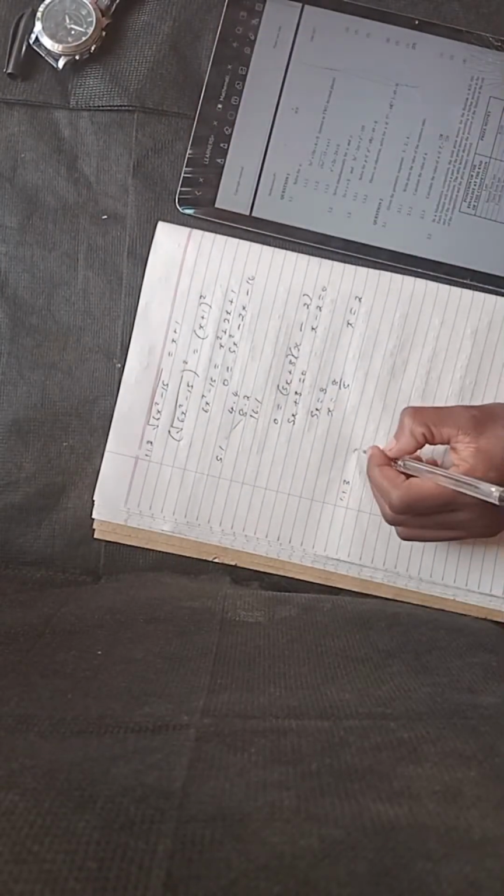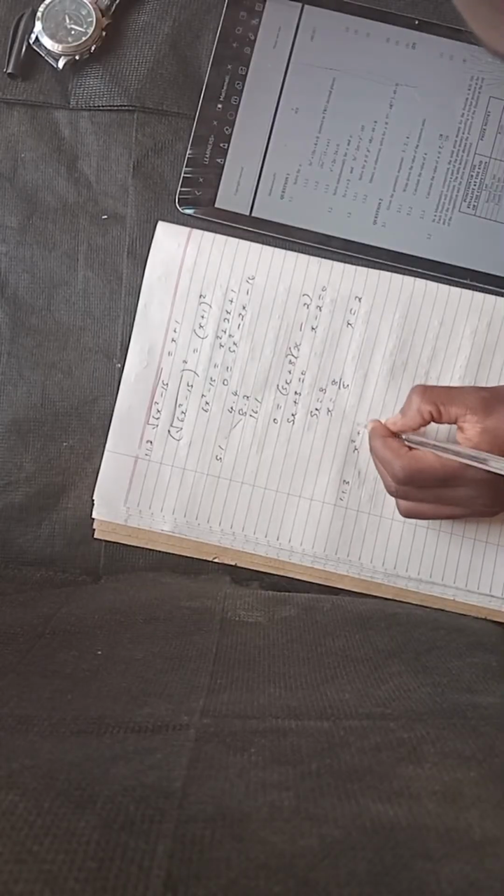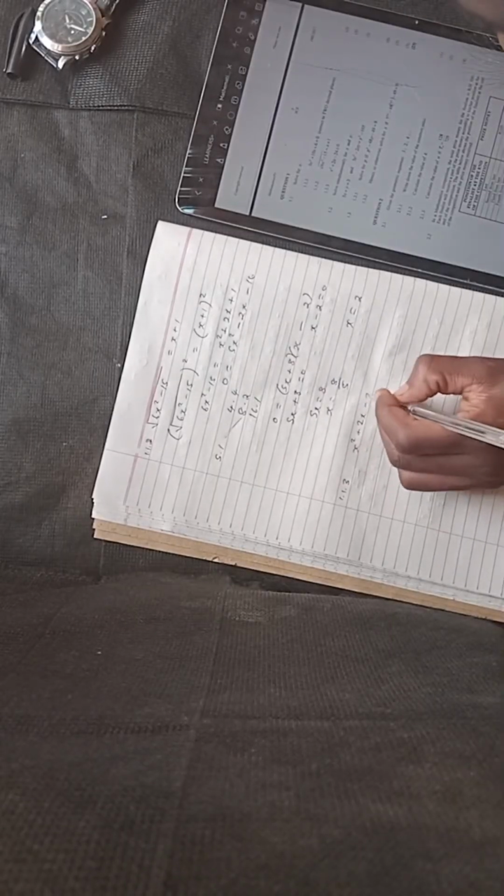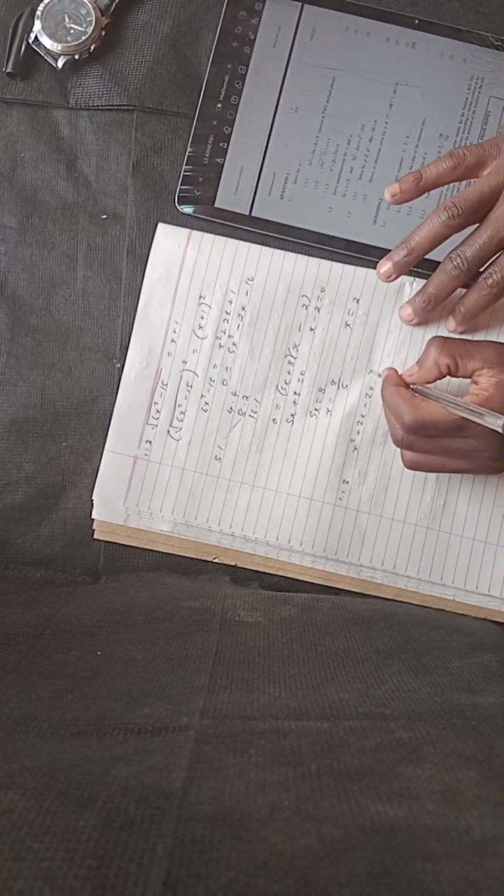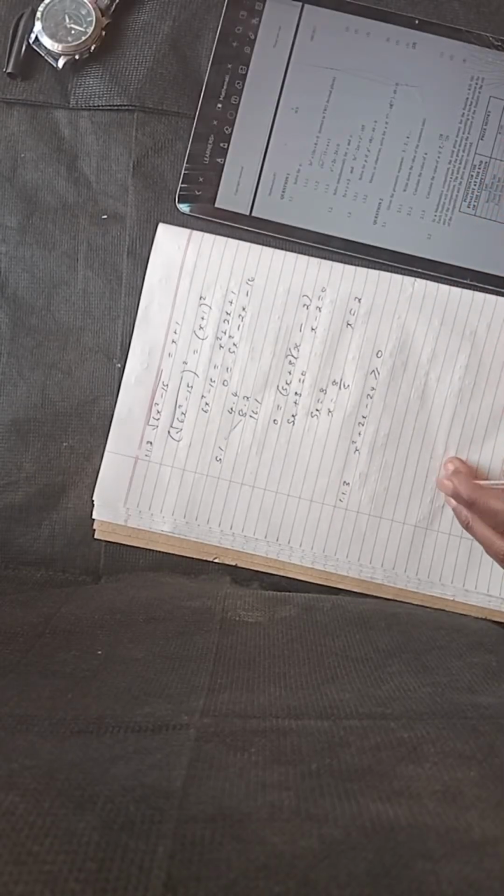1.1.3. We have x squared plus 2x minus 24 equal to 0. Right? Okay. All right. We must factorize this.